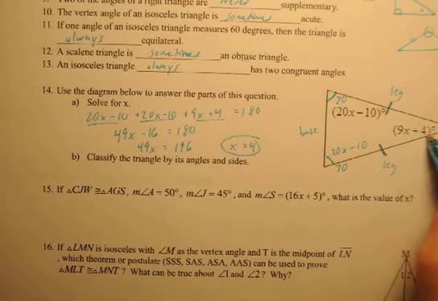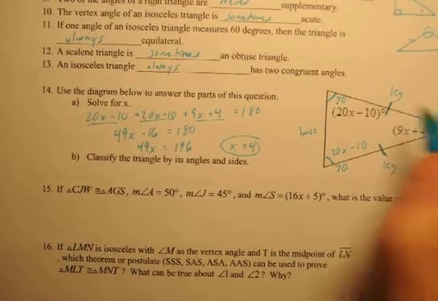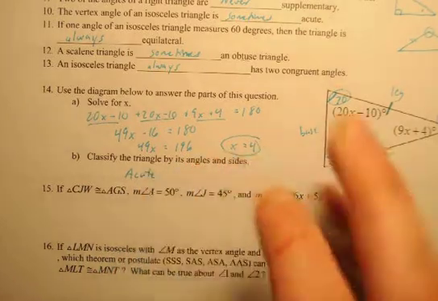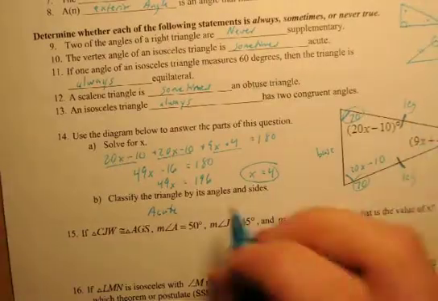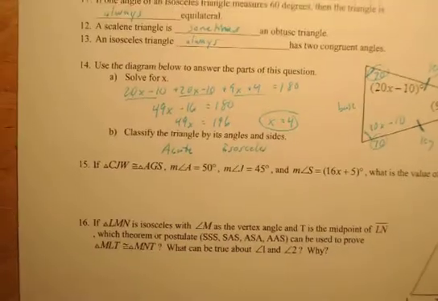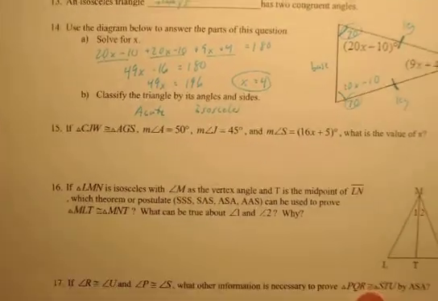36 plus 4 is 40. That's acute. So all the angles are acute. So we'll call this an acute, and it's isosceles. It's acute isosceles. That's what we're going to call that triangle.